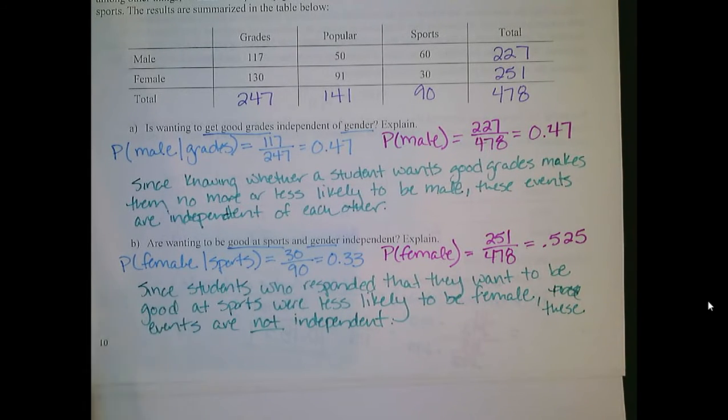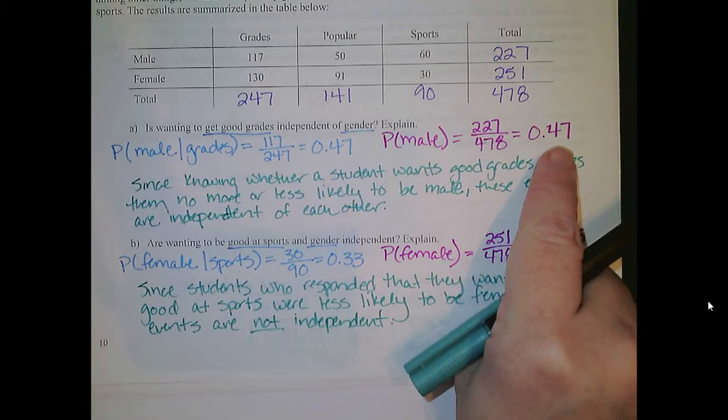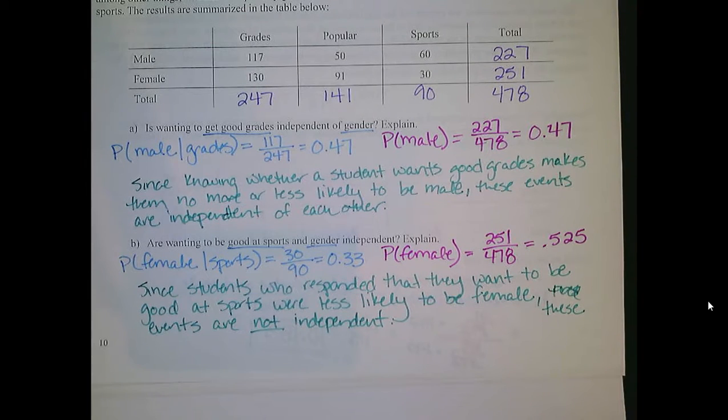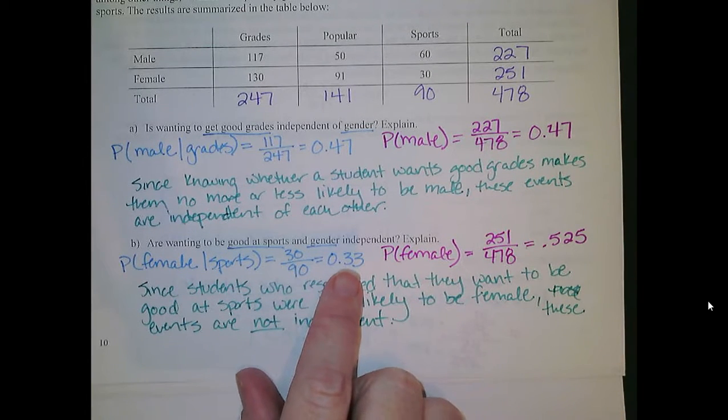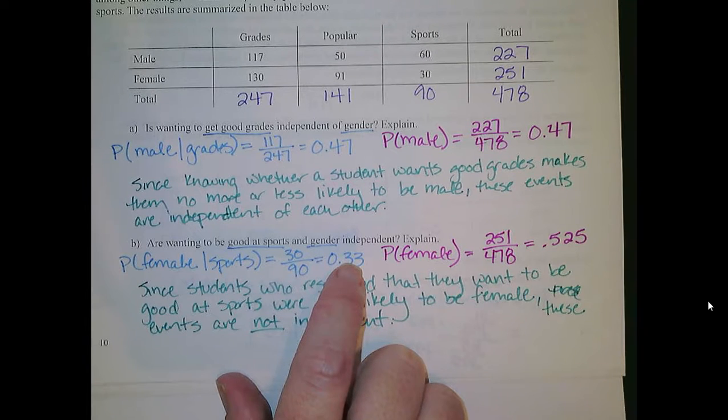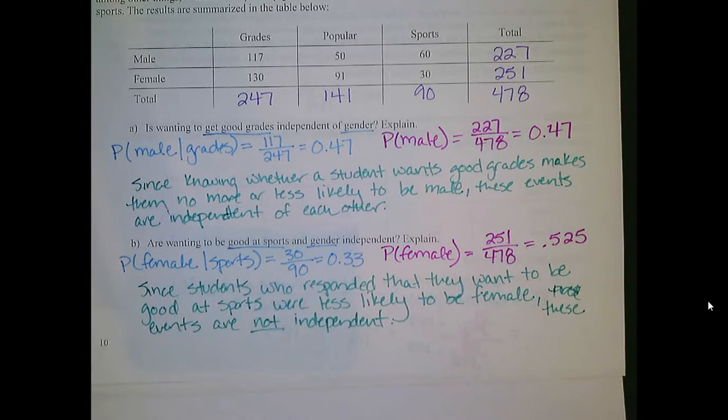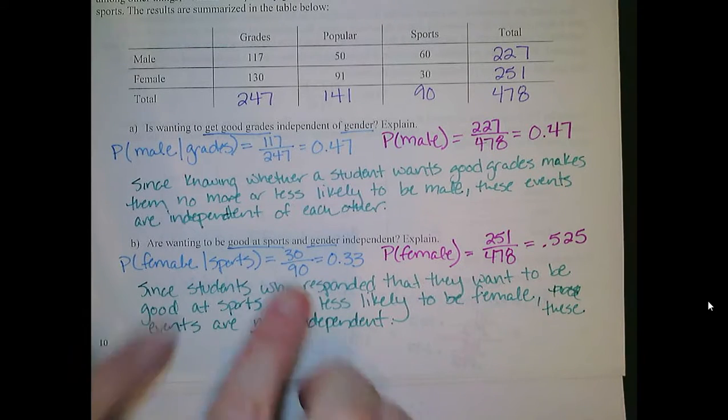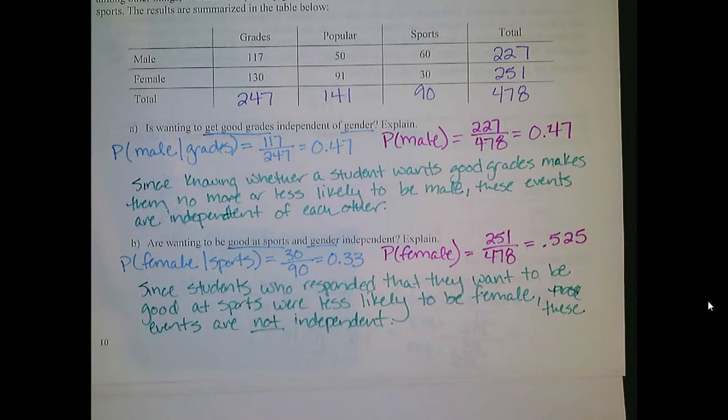And again, we could have selected either gender. If we would have selected males here instead of females, what we would have seen is that we already know that 47% of those surveyed were males. We would have gotten a higher percent. We would have gotten that 67% of those who said sports were males. So we would have seen the opposite if we had selected males. In other words, knowing that they were good at sports made them more likely to be male and less likely to be female.